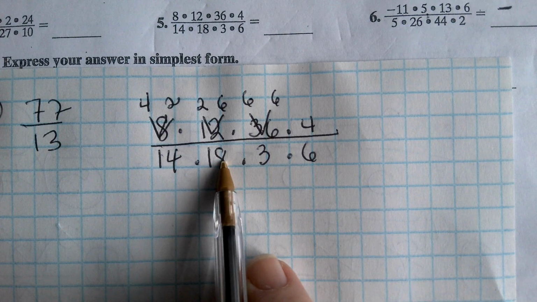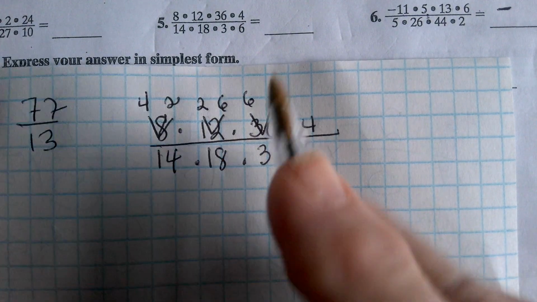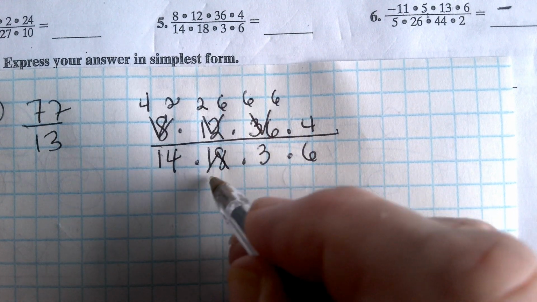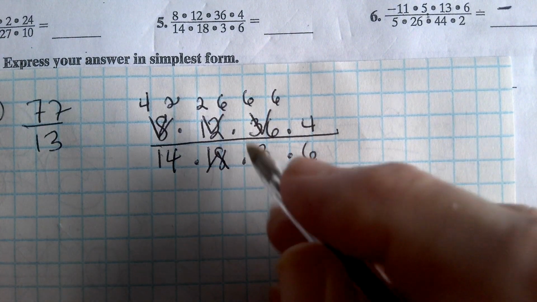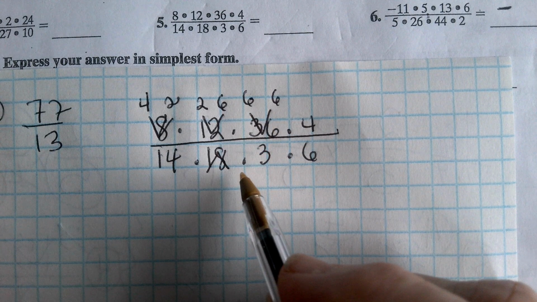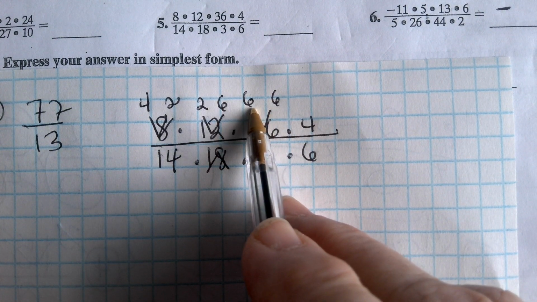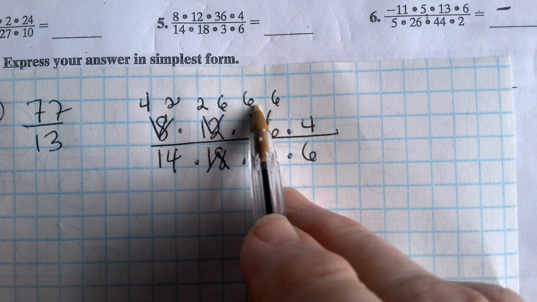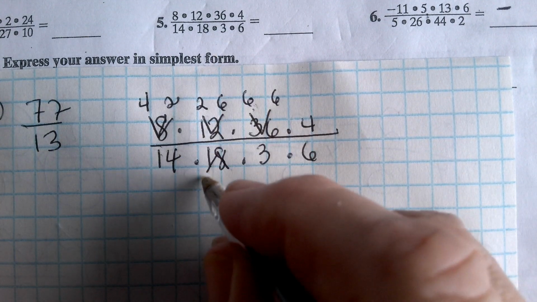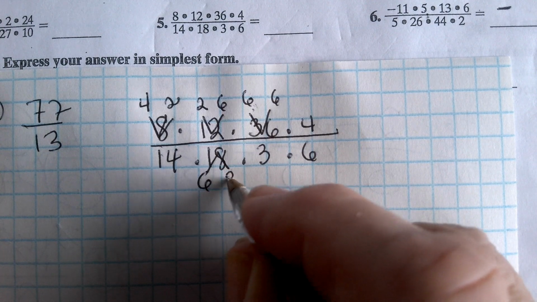And then that 18, since I'm thinking about the 6, I'm going to make that 18 a what? 2 times 9. Well, but didn't I just get a 6? I could do 2 times 9, but I want to cross out a 6. 6 times 3. So you want to try to match it with something on the top.